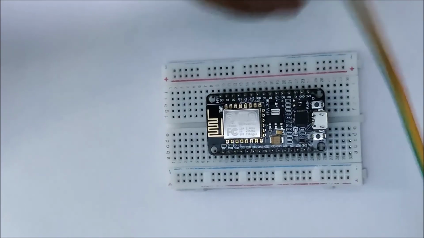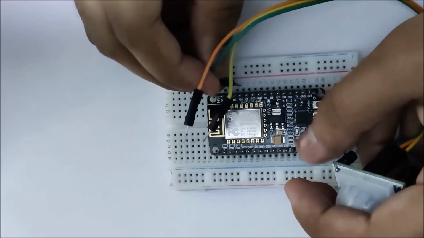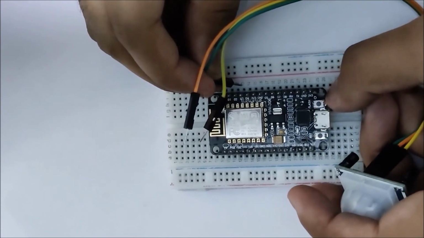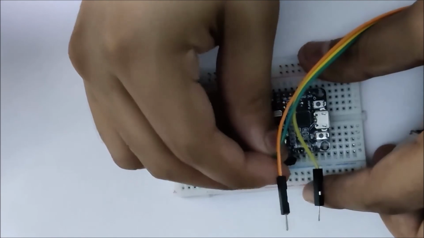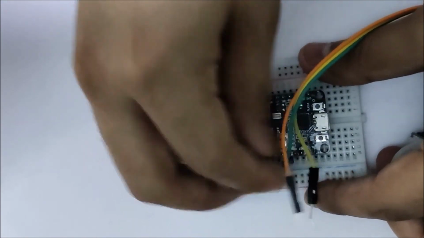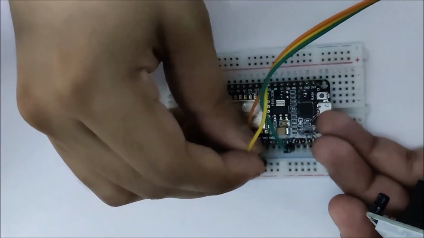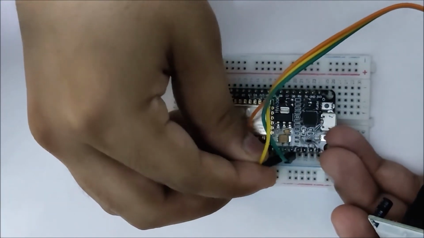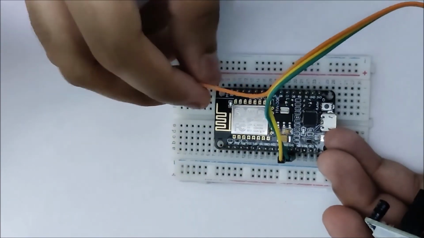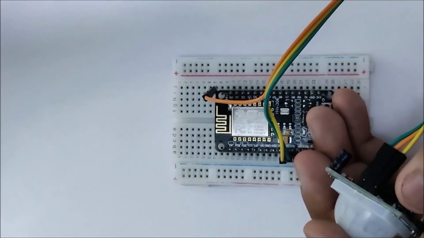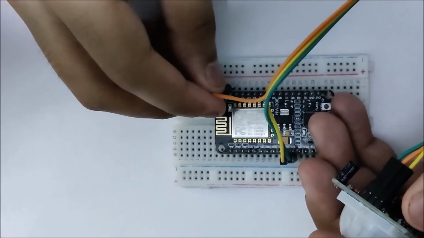As I told you, green stands for VCC. We'll put that in the 3.3 volt pin of the NodeMCU. That can be found here. Now yellow is for ground. We'll put yellow on the ground. Now the input from the PIR sensor would be attached to D0 as mentioned in the code.